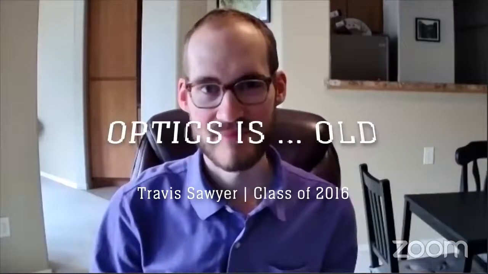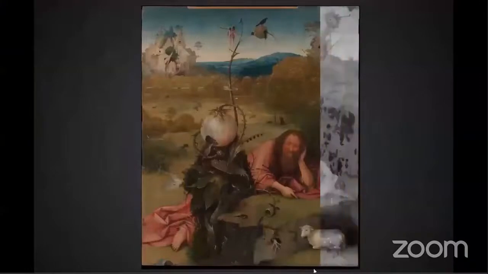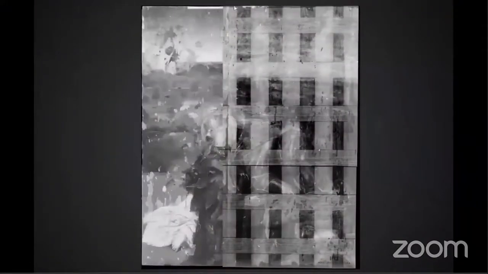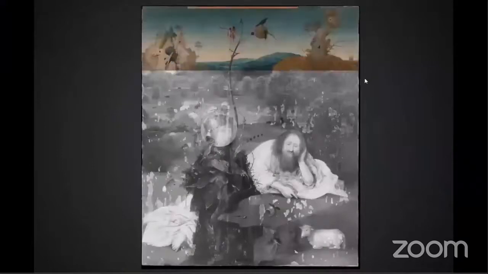Optics is old. We can use infrared and X-ray imaging to learn more about the origin of antique artifacts. Working with researchers in the Netherlands, I used imaging to learn the past history and authenticate Renaissance paintings.